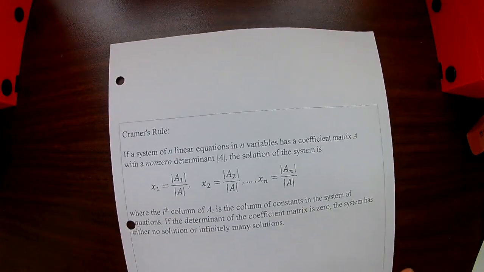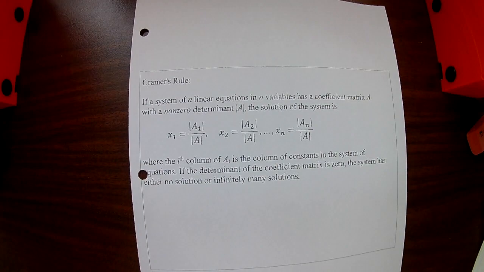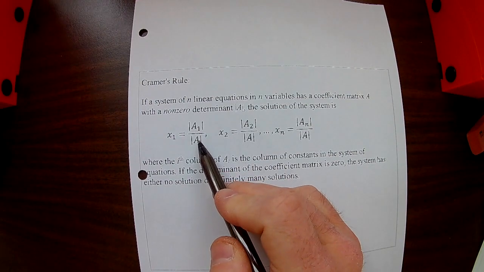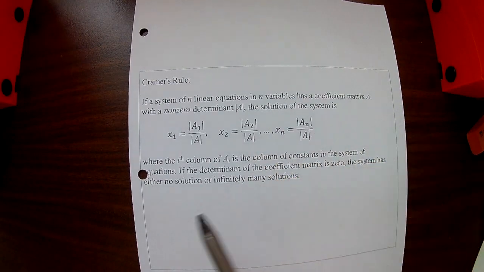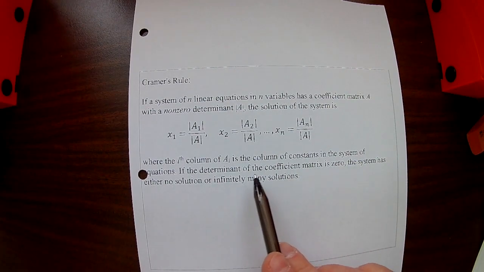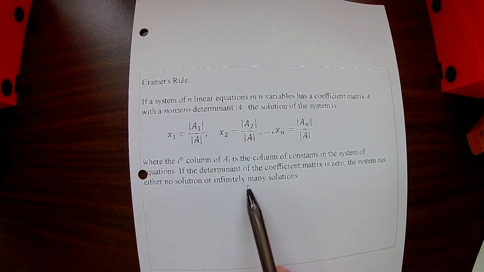Now for what Cramer's rule actually is. Cramer's rule: if a system of n linear equations in n variables has a coefficient matrix A with non-zero determinant of A, the solution of the system is x1 is the determinant of A1 over the determinant of A, x2 is the determinant of A2 over the determinant of A, and so on, where the ith column of A sub i is the column of constants in the system of equations. If the determinant of a coefficient matrix is 0, the system has either no solution or infinitely many solutions. Again, pause if you want to come back to that one.